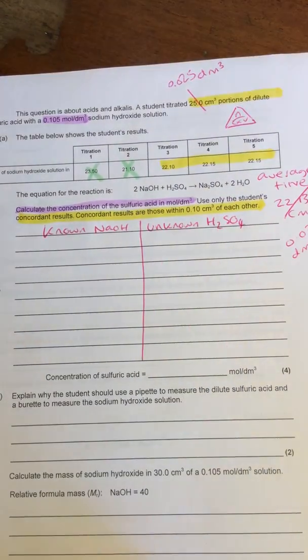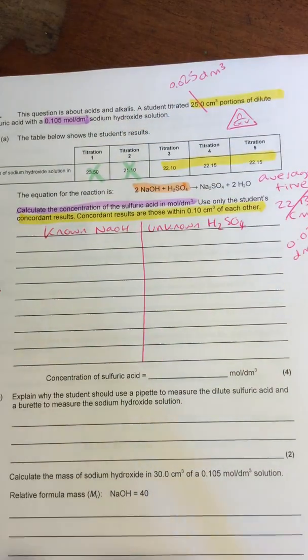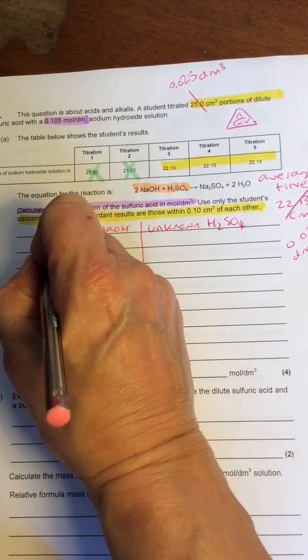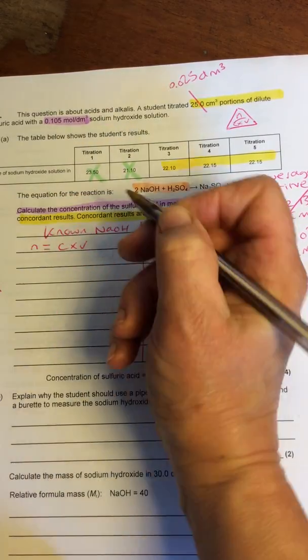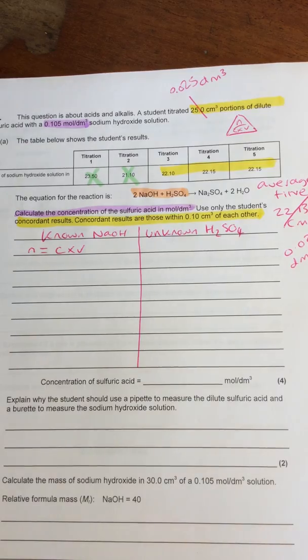In case you need the formulae for those, you've got them in the balanced symbol equation. In order to work out an unknown concentration, you need to directly compare the moles of acid and the moles of alkali that reacted in this titration. Using number of moles equals concentration times volume, we can work out how many moles of sodium hydroxide we used.